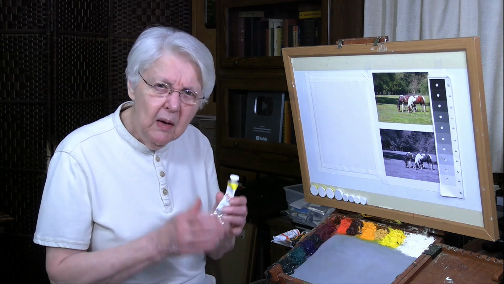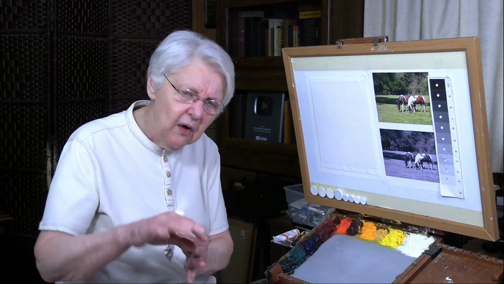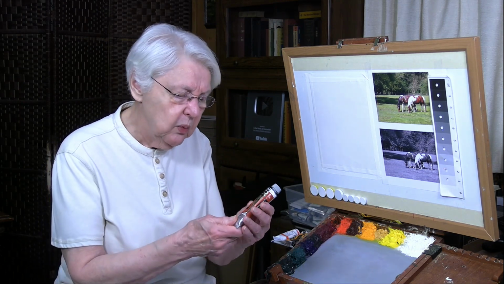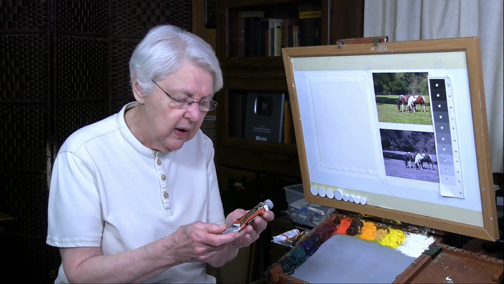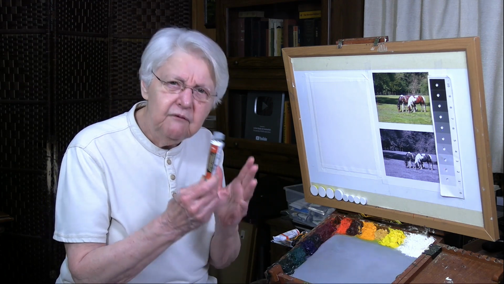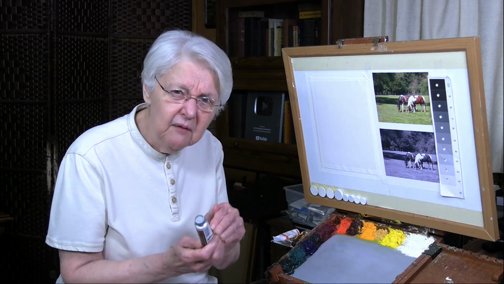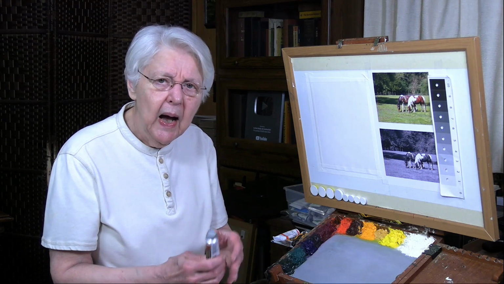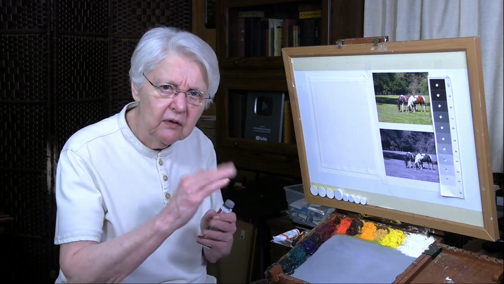Now, mostly they'll fall in the light range or the dark range. For example, the transparent colors like this one, which is Rembrandt transparent oxide red, very dark in value. And so I know that, and because I know that, I know how to use it to get the values I need.